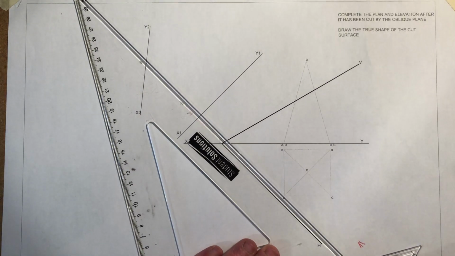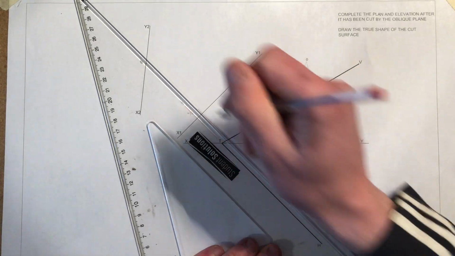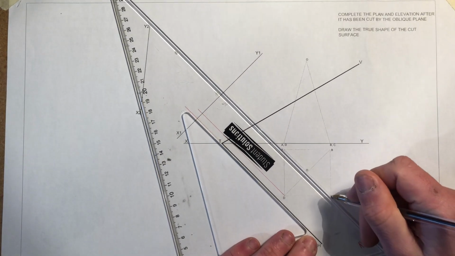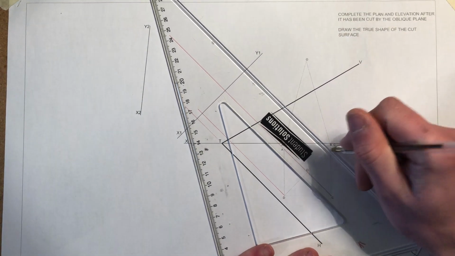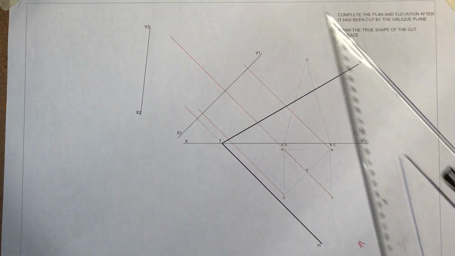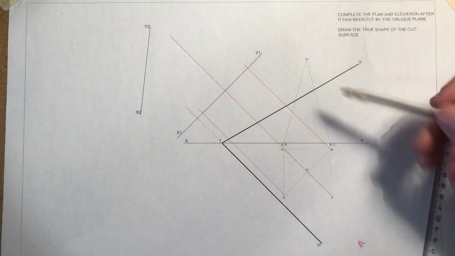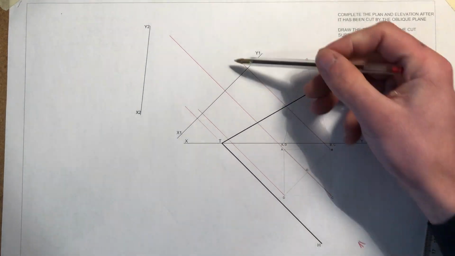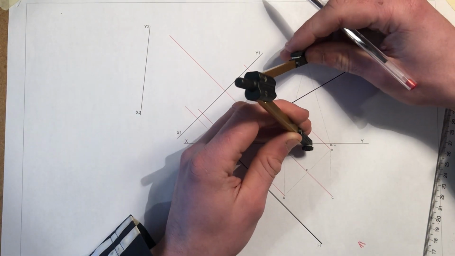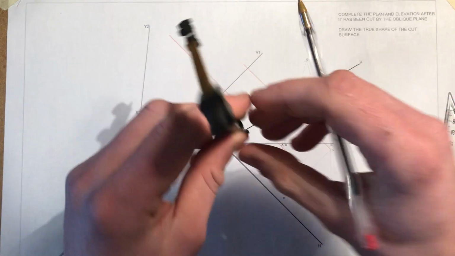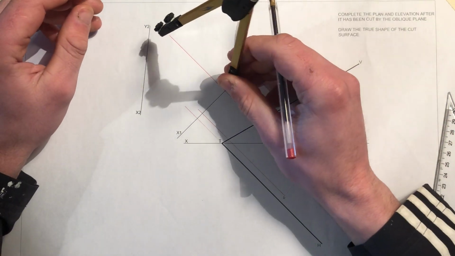Okay, so we want to bring up all our points. We're going to bring up point D, point A, O, and C, and we're going to bring up point B. Now, where do our heights come from? So we got an elevation plan. We're projecting to create a new elevation. So the heights come from our elevation, because the height of this is going to be the same in our new elevation up here. So I'm going to project point O up here.